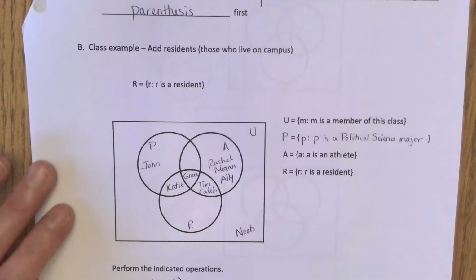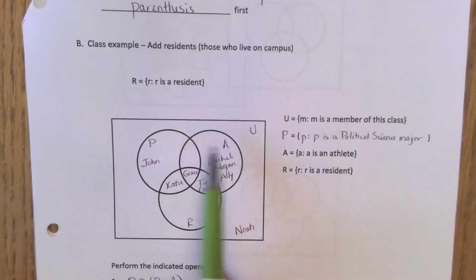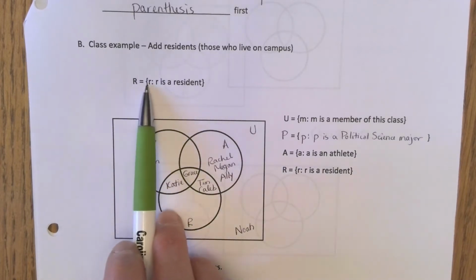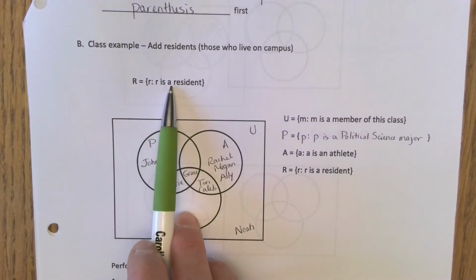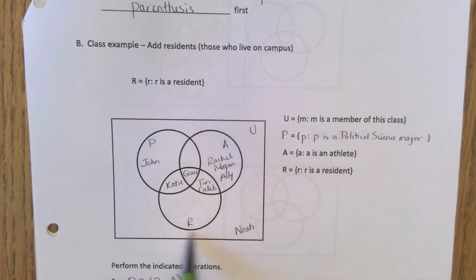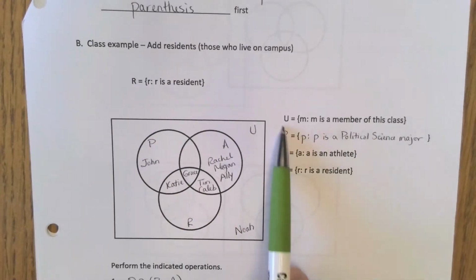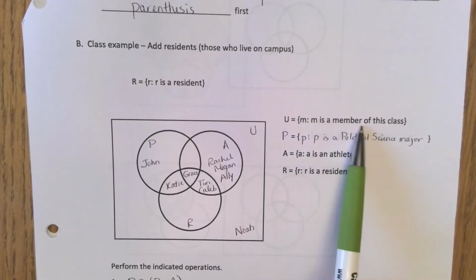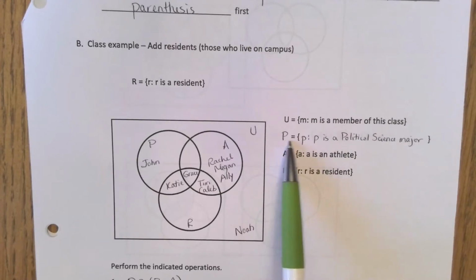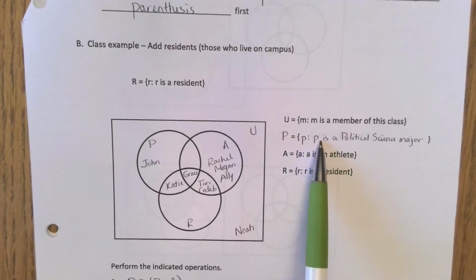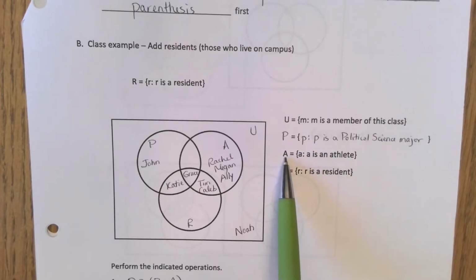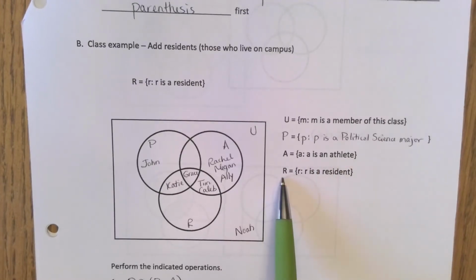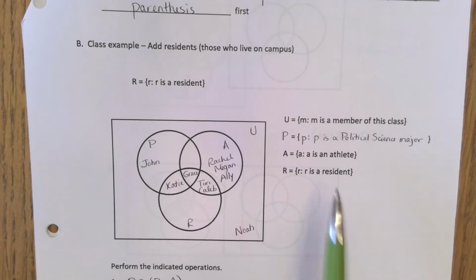So let's say we go with our poli-sci majors, our athletes, but we're going to throw in residents. So the set R is going to be all the elements if that element is a resident. So if any of these guys are residents, they're going to go in this bubble down here. U is still going to be my universal set, everybody who's a member of the class. The set P is still going to be all the elements if that student is a poli-sci major. A is still going to be all the elements such that the element is an athlete. And now we're throwing in R, such that the element is a resident of the class.